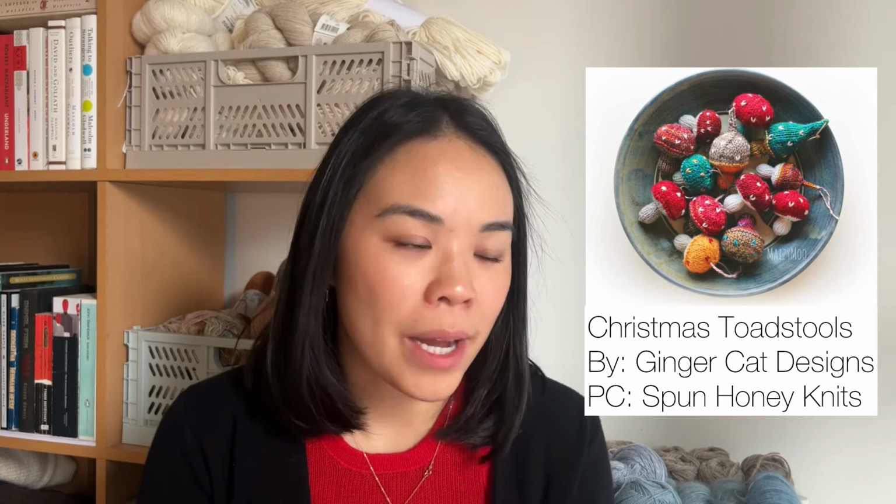So the first one is the Christmas Toadstools by Maureen Curley of Ginger Cat Designs. This pattern is knit with DK weight yarn on 3.25mm needles. It's knit in the round from the bottom up, so it was a little bit fiddly to work up because you cast on a few stitches and then you do a lot of rapid increases. But I just really like the shape. I kind of think of Toad from Mario.